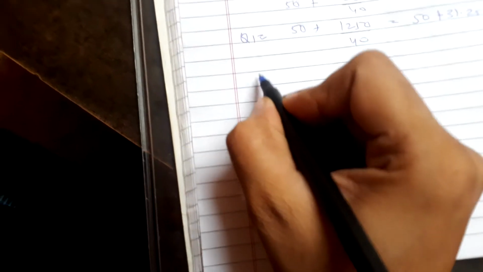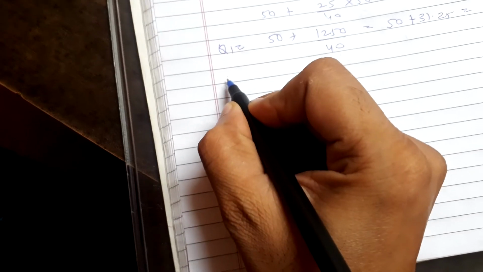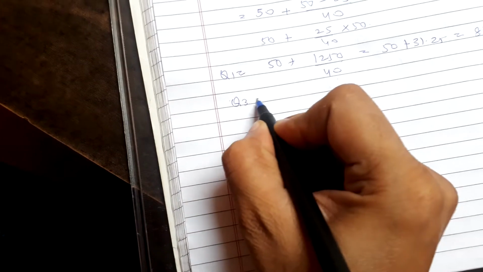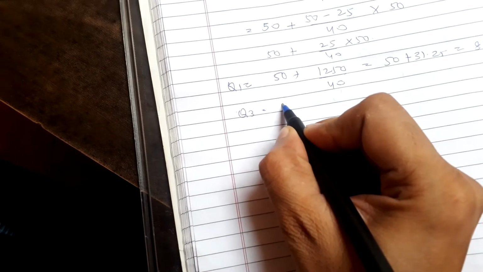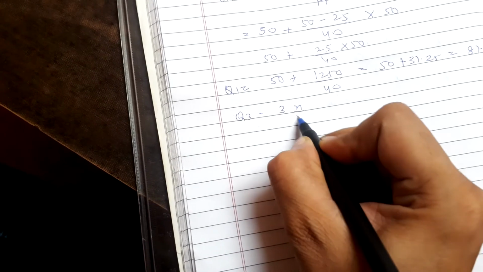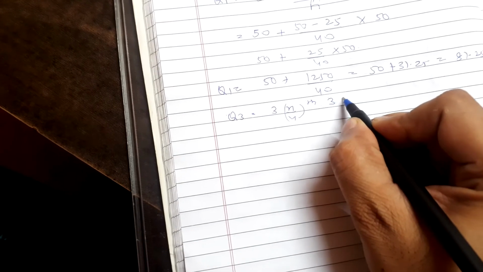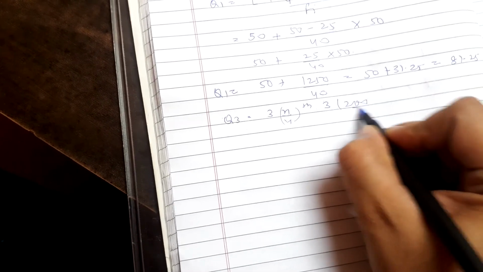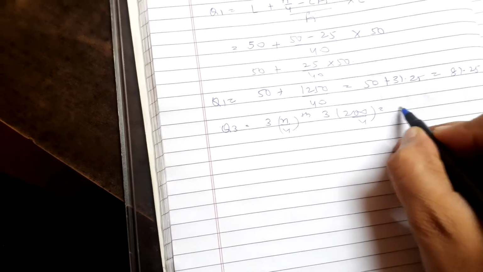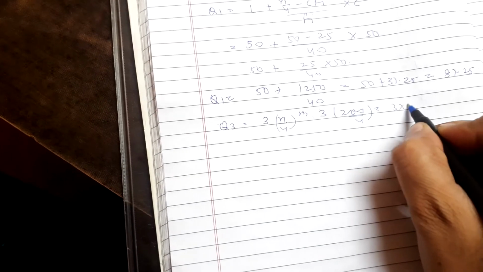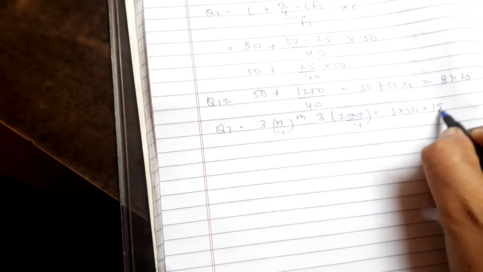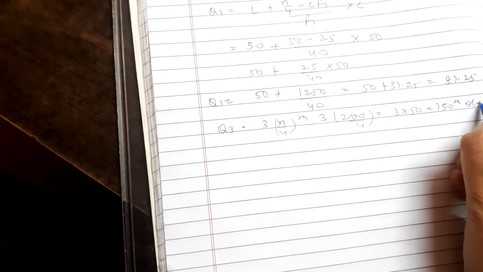To find the value for Q3, Q3 is equal to the 3n by 4th observation, 3 into 200 divided by 4, that is 3 into 50, the 150th observation.